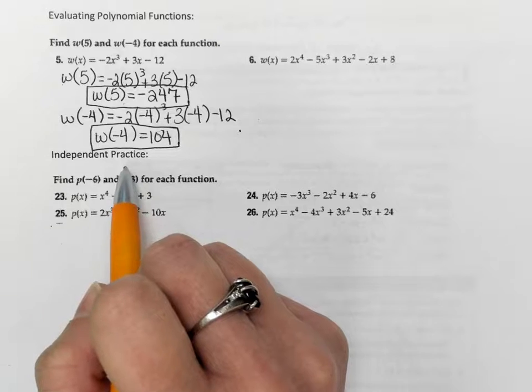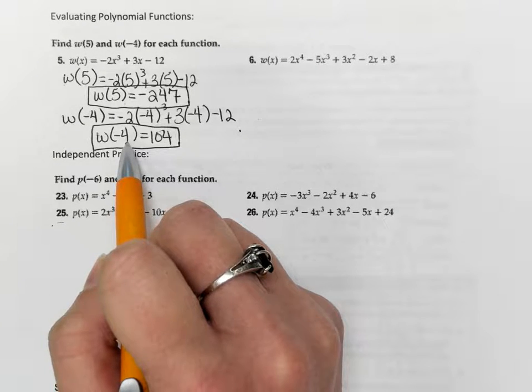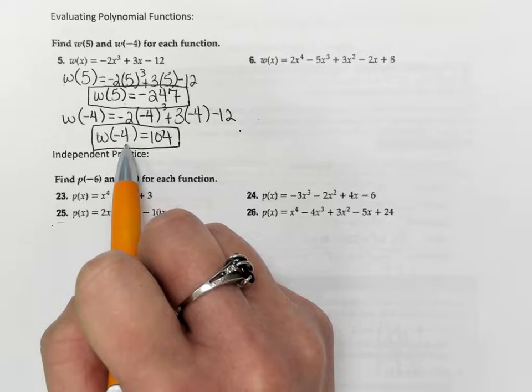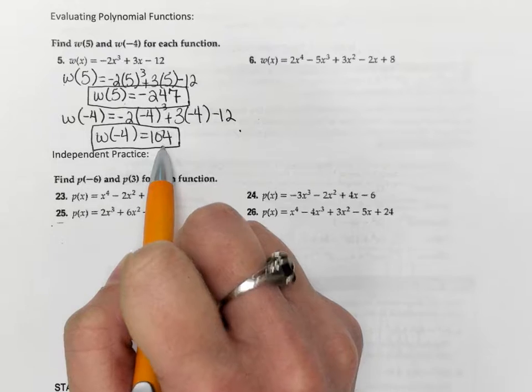Chloe? Say it a little bit louder so I can hear you, because it's right. Perfect. When x is negative 4, y is 104. Perfect. We did this at the very beginning of the year with functions. I know it's been a minute.